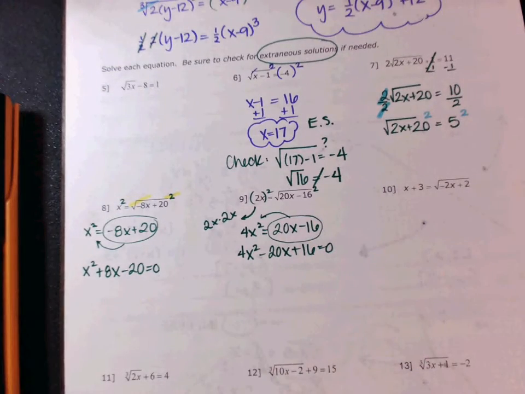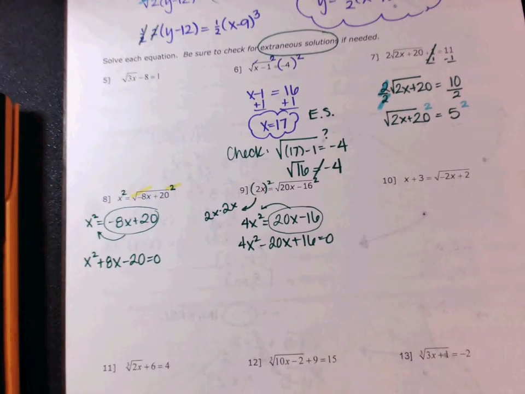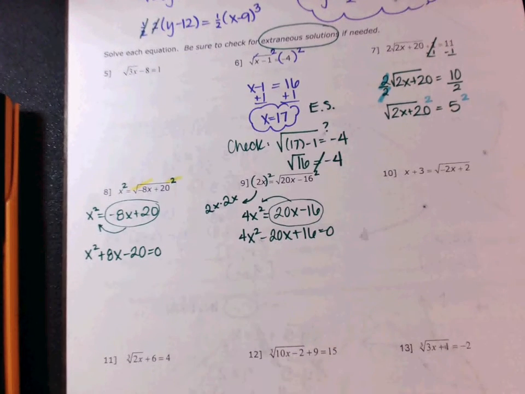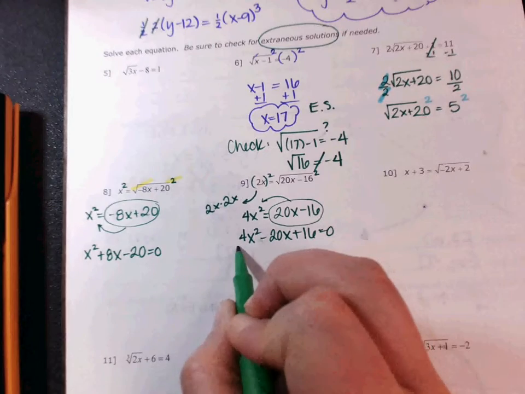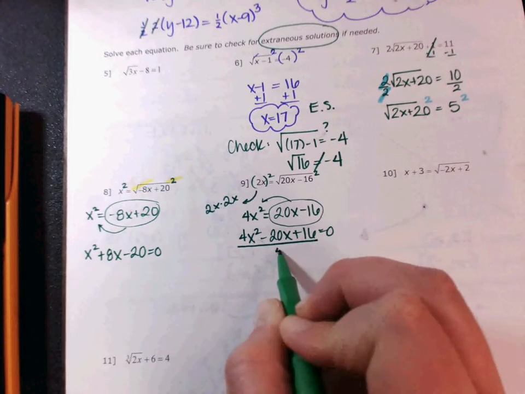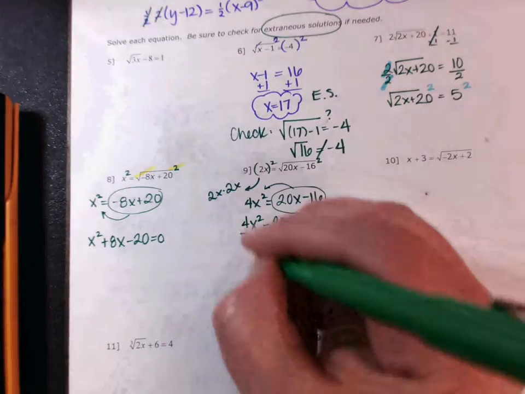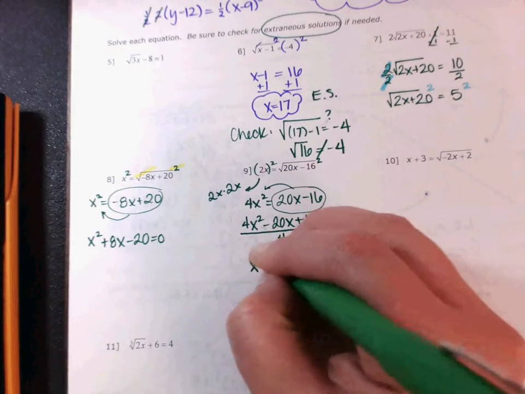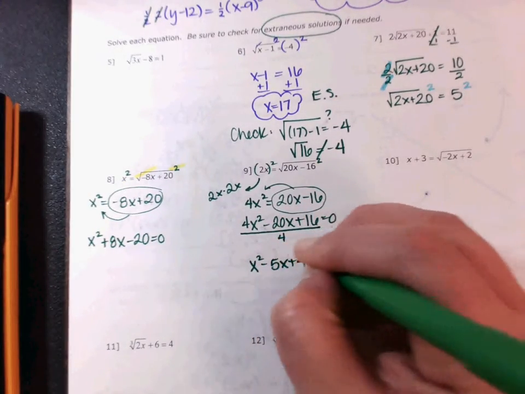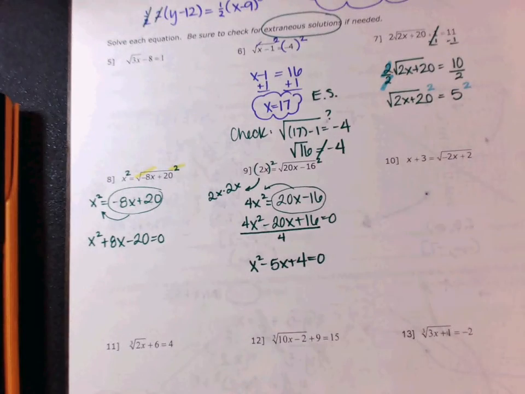Now, I could T-chart, but I want to divide. If you can, divide. It's not wrong if you don't, but your numbers will be smaller. What can I GCF by? 4. Good. Now, somebody in the other class is like, oh, I can divide by 2. Yeah, you could, but divide by the biggest thing, right? The greatest common factor. So it'll be minus 5x plus 4 on the side. Good. Now, set up your chart.